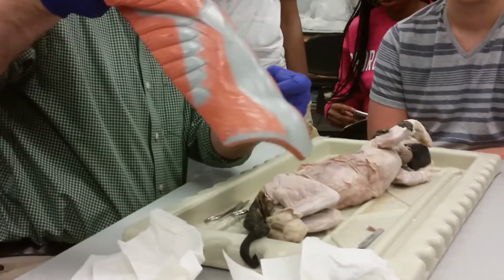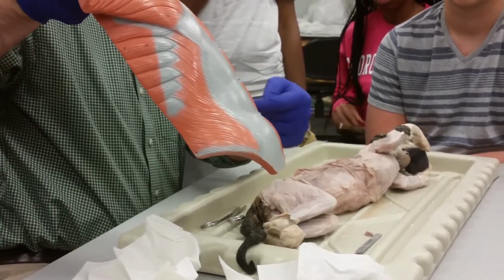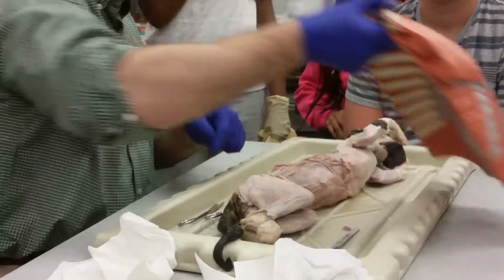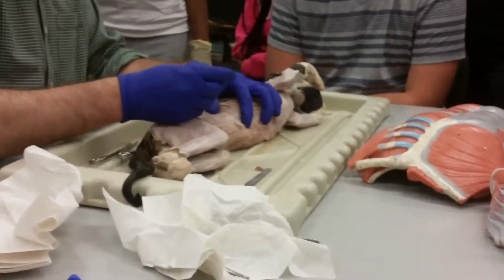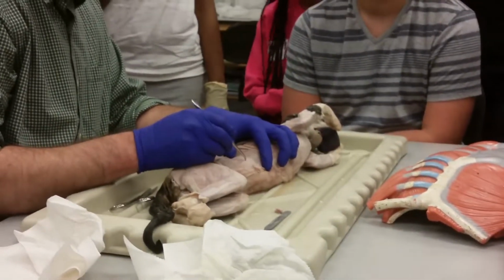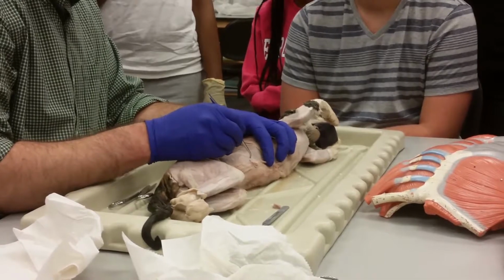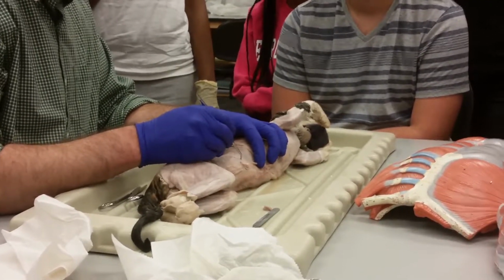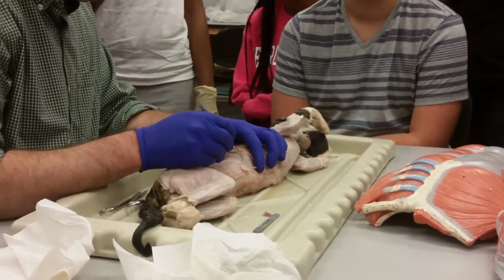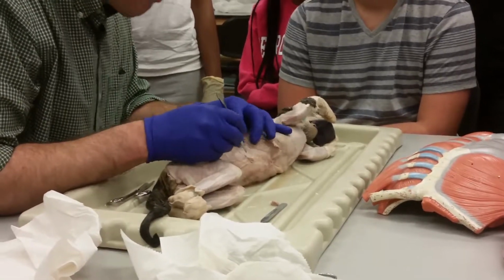In the cat, though, the internal oblique doesn't go all the way to the rectus abdominis; it stops. Okay, so that's what we're seeing here. This line where the internal oblique stops. Now, there's still another muscle there. That's the third muscle layer, the transversus abdominis. Can't see it real clearly because it's got a fascia over it.